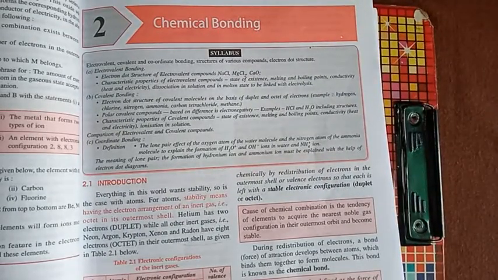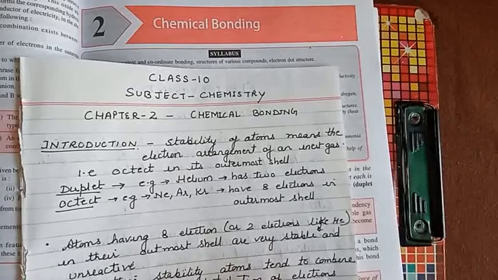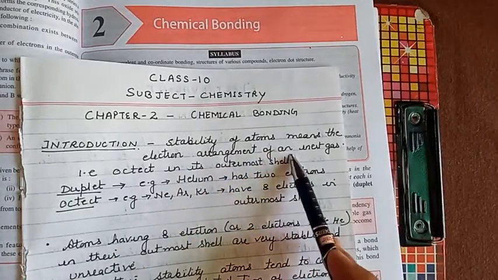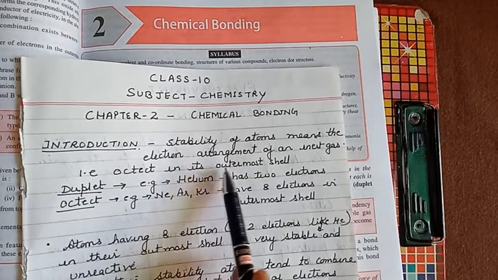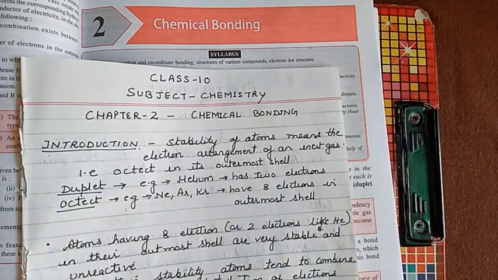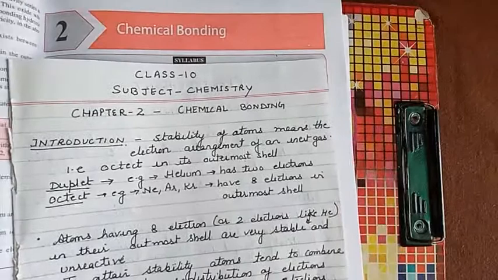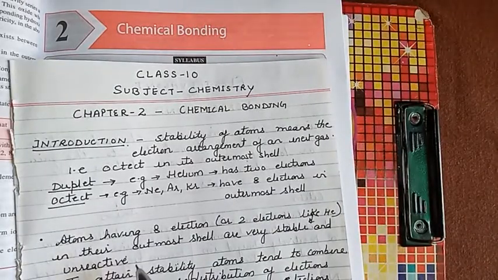As you know, everything in this world wants stability. So in the case of atoms, stability means the electron arrangement of an inert gas, that is, an octet in its outermost shell. Now, how do atoms attain stability?